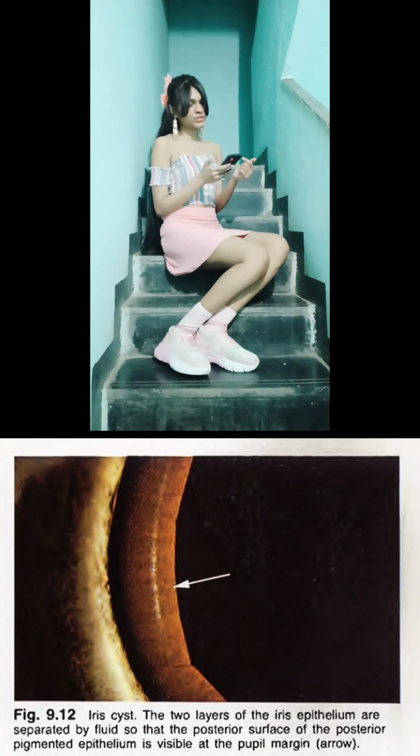So we will discuss them tomorrow in detail, and the microscopic appearance, I guess, will be covered in another 2 or 3 parts.